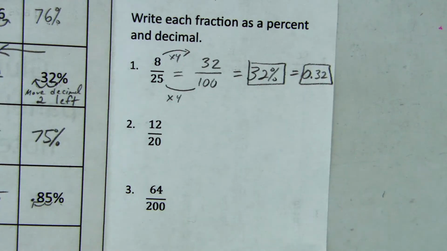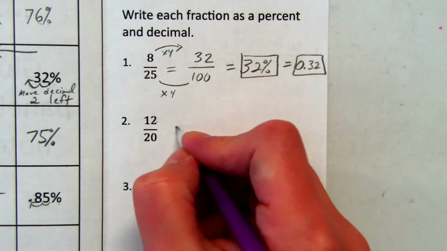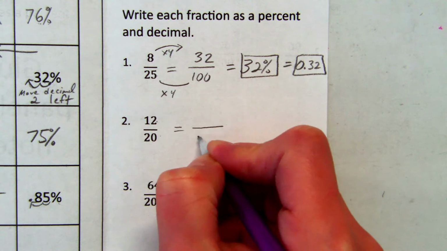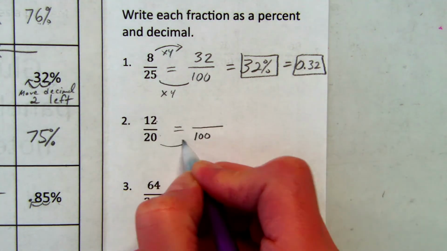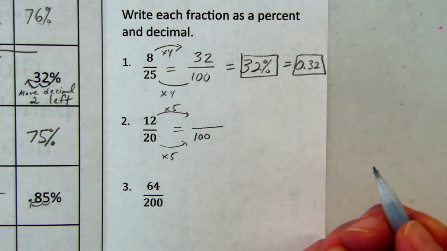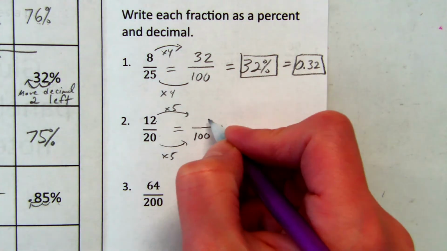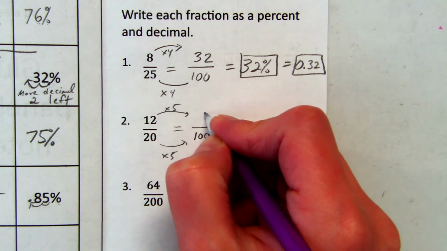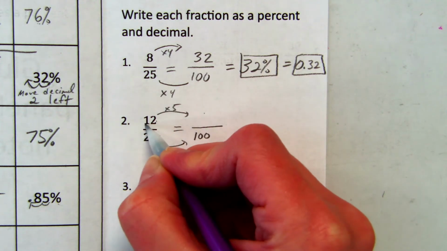Okay. So on number 2, I have 12 20ths. How can I change 20 into 100? Multiply by 5. So this is going back to our shortcuts. What's 12 times 5? 12 times 5 is 60.